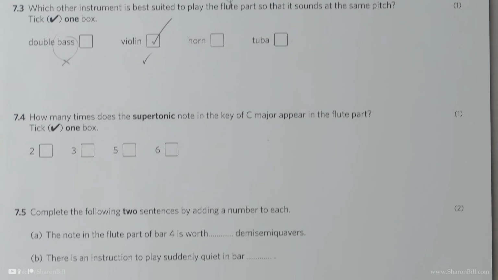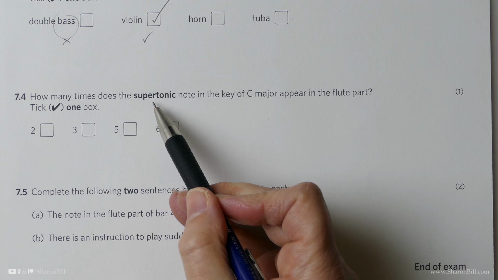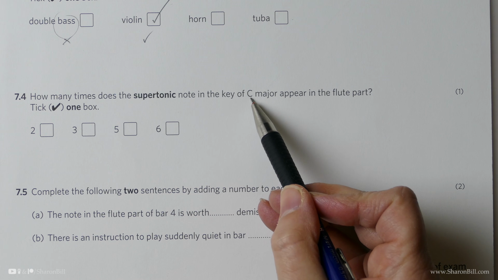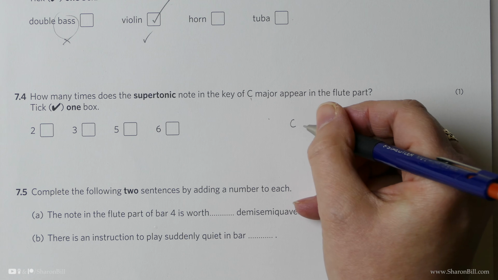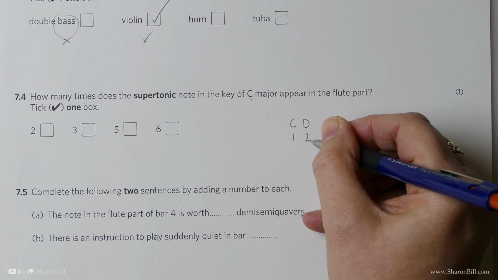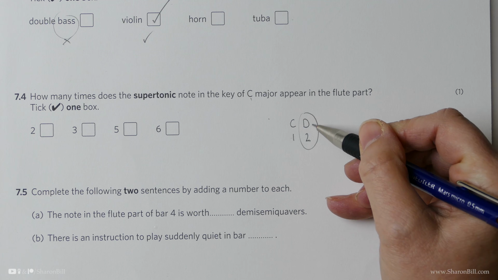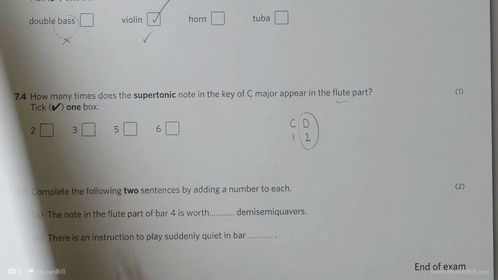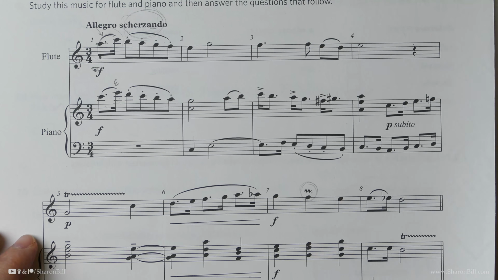Let's move on. So how many times does the supertonic note in the key of C major appear in the flute part? Well, in C major, C is the tonic, D is the supertonic, supertonic is number 2. So we're looking for note D in the flute part. So let's see how many note Ds we can find.